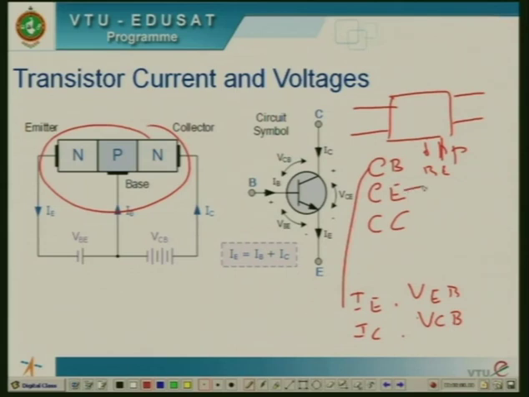Similarly for the common emitter, the input current is IB, the voltage is VBE, the output current is IC, and the voltage is VCE.